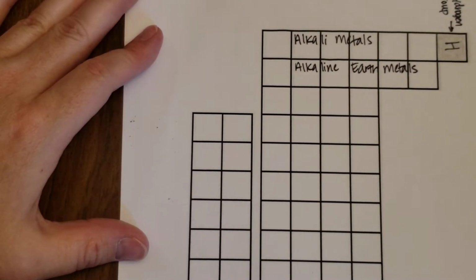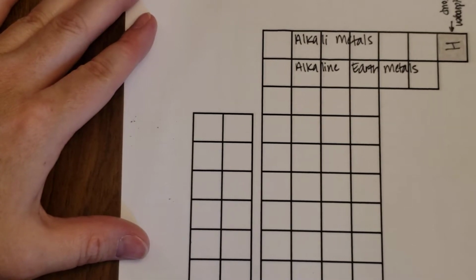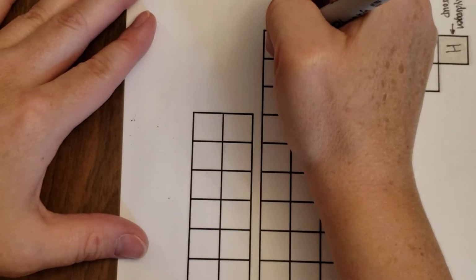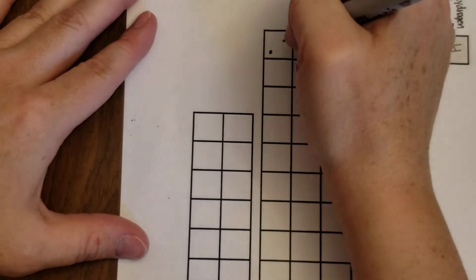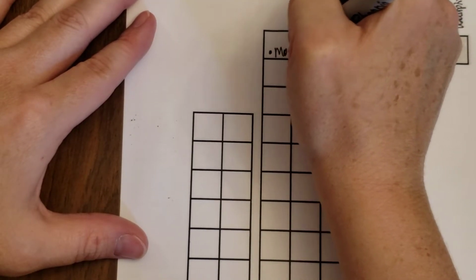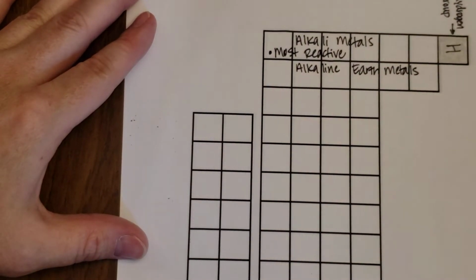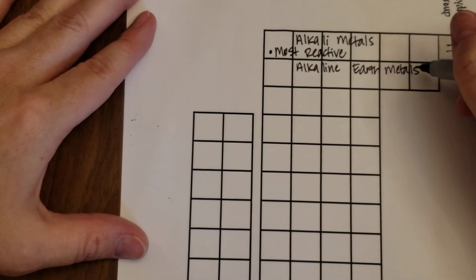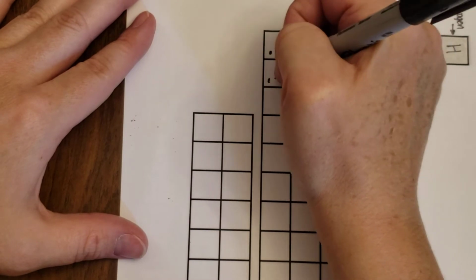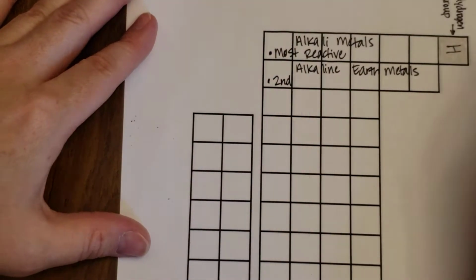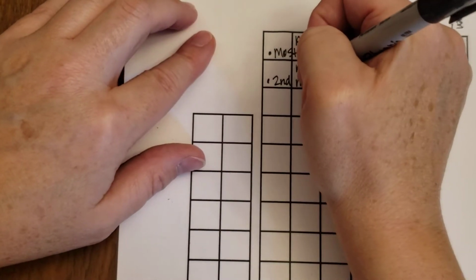Okay, so now that they're labeled, let's see if we can go back over and write a little description of each one. So we're going to say alkali metals, most reactive. That's the sodium in the pond example. For the alkaline earth metals, since they're the second group, they're still very reactive, but they're the second most reactive.